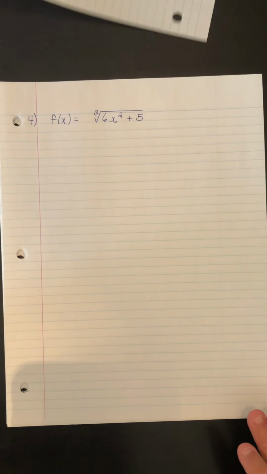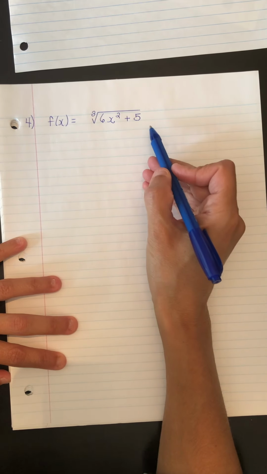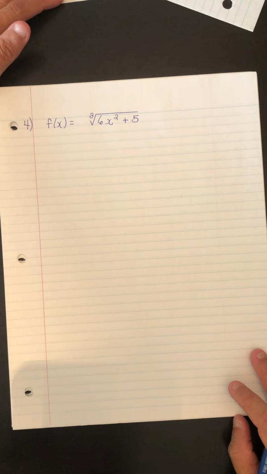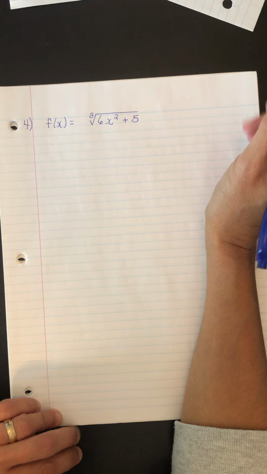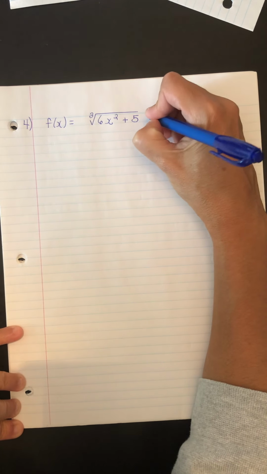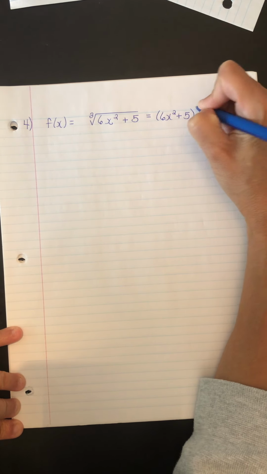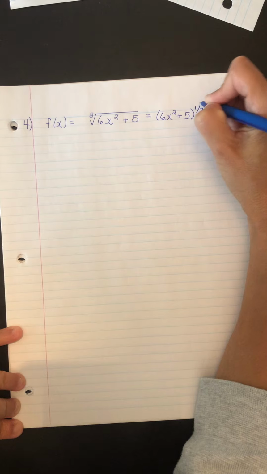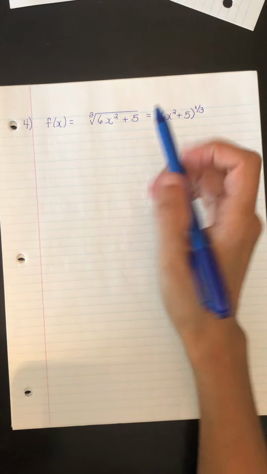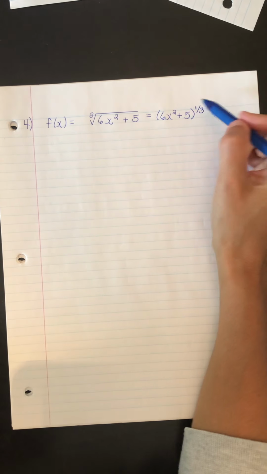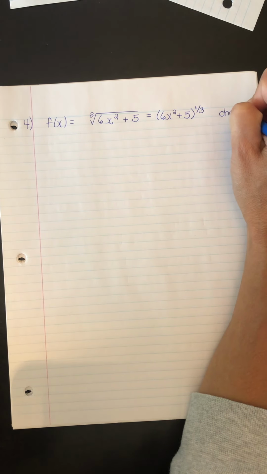Okay, so we're going to do one more example together, and it's this one. We're starting with the cube root of this binomial. And you realize, of course, that the very first thing we need to do is eliminate the radical. In this case, we'll have a fractional exponent of 1/3. And we're going to form f prime at x. Differentiating this, of course, requires the chain rule.